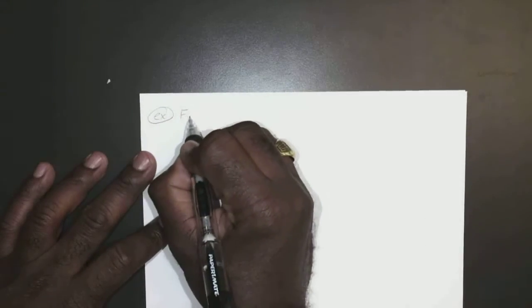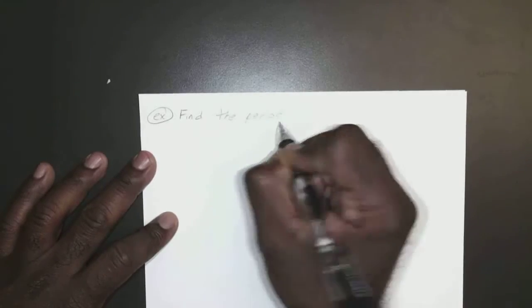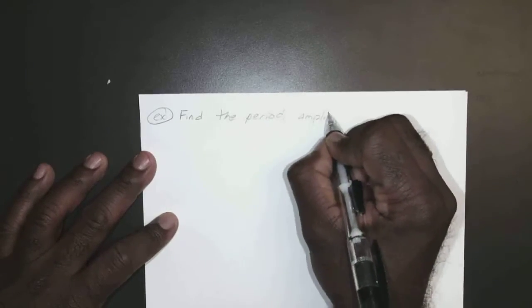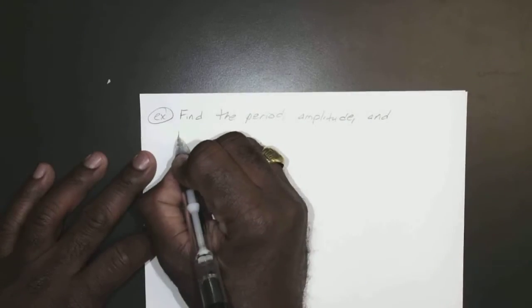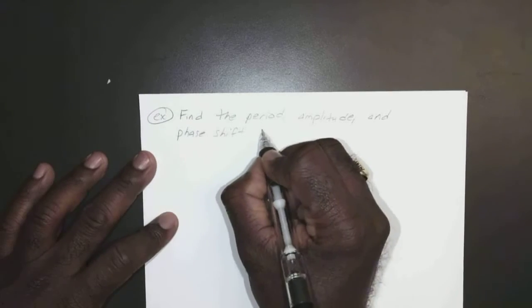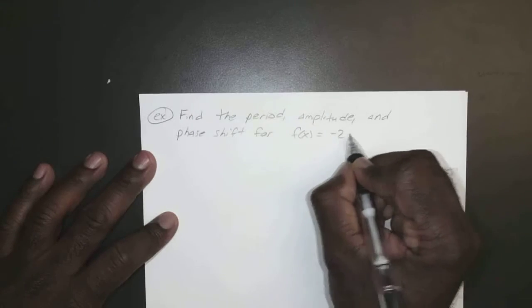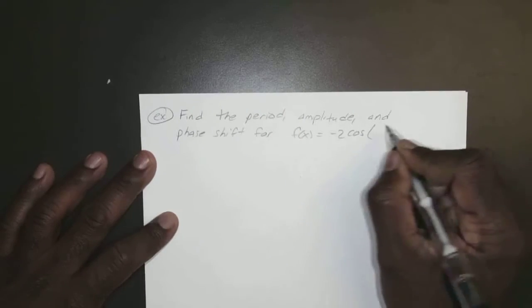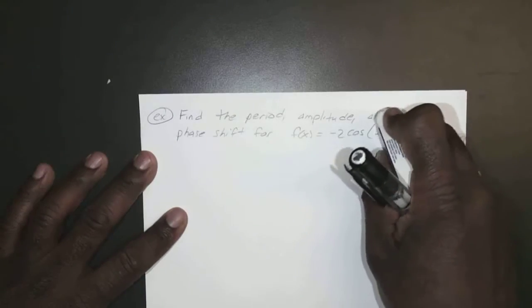Okay, so let's say, for example, if we wanted to find the period, amplitude, and phase shift for f of x equals negative 2 times cosine of 3x plus pi over 2.